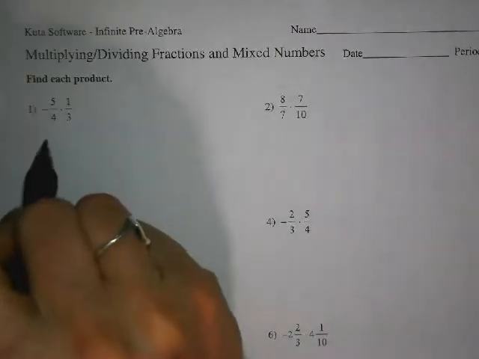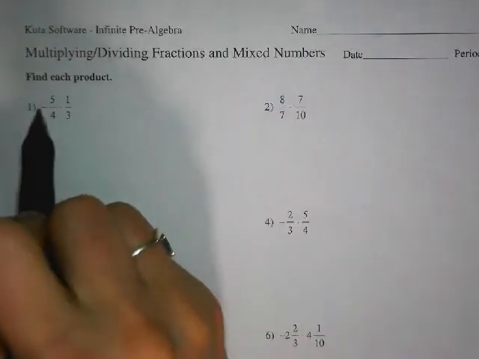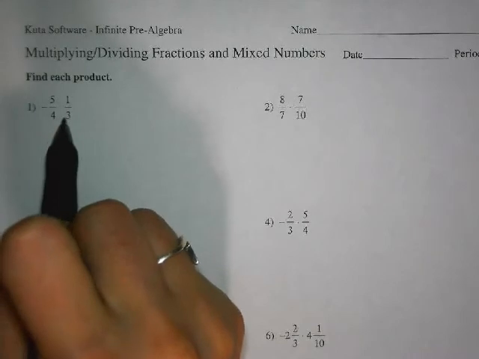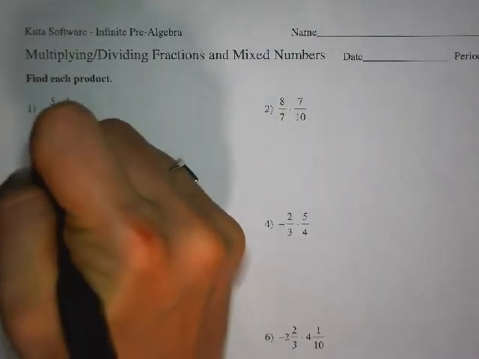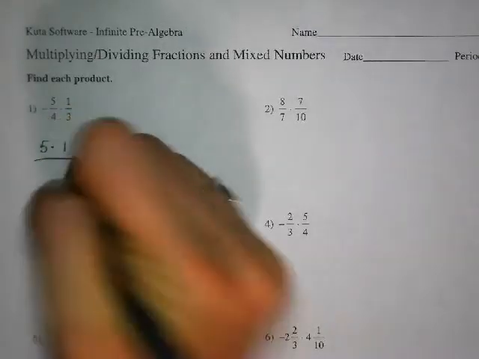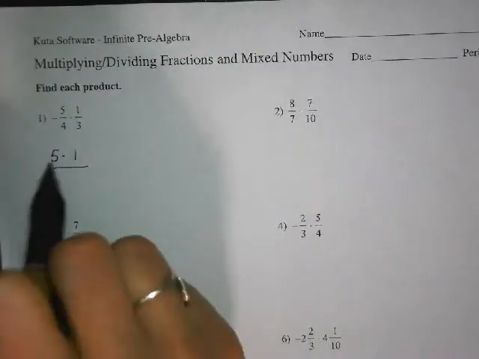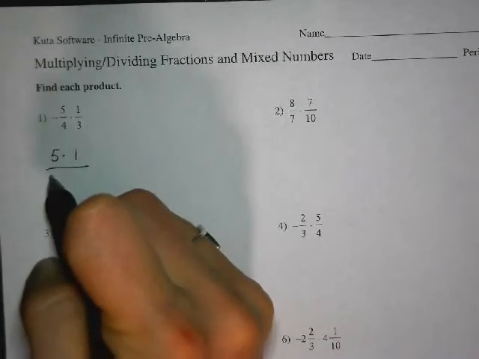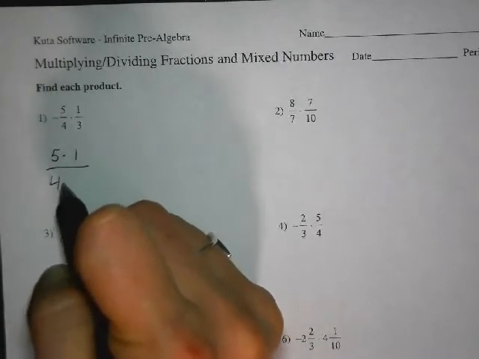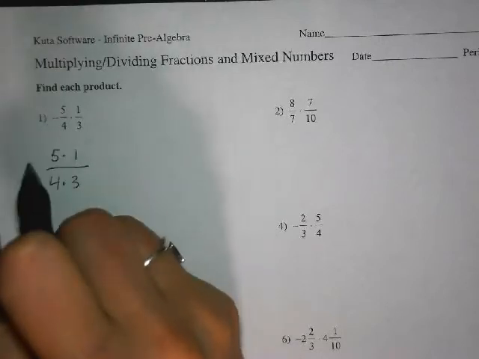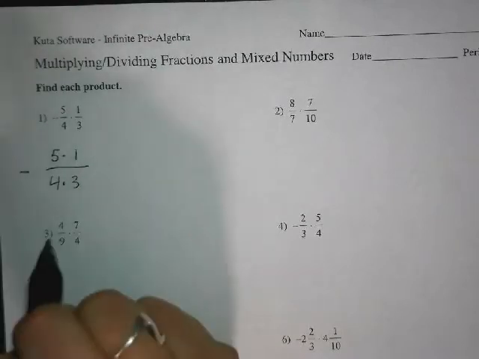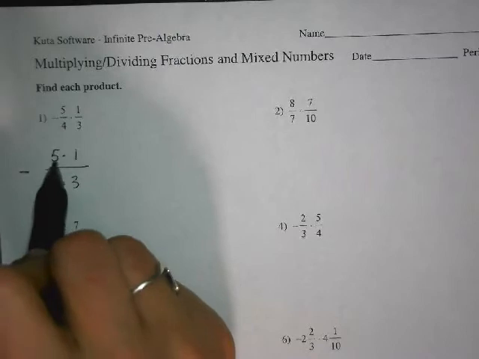Let's look at number 1. So we have two fractions, negative 5/4 times 1/3. When you're multiplying fractions, the only thing you're doing is multiplying the numerators, so the two numbers on top, by each other, and then the denominators on the bottom by each other. Notice we have a negative. Let's keep that negative out here for a second, and let's finish this.